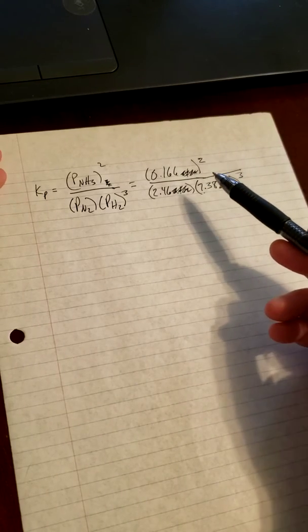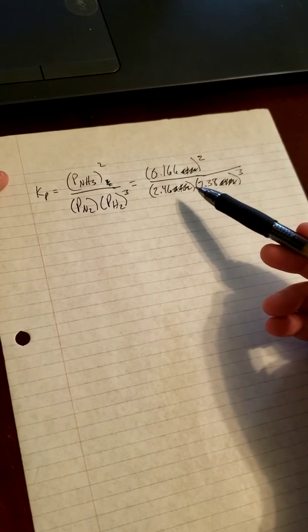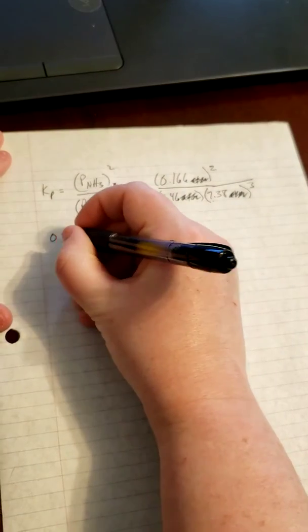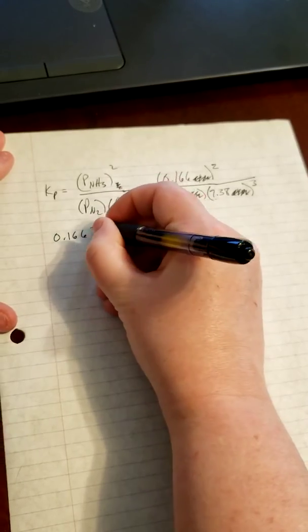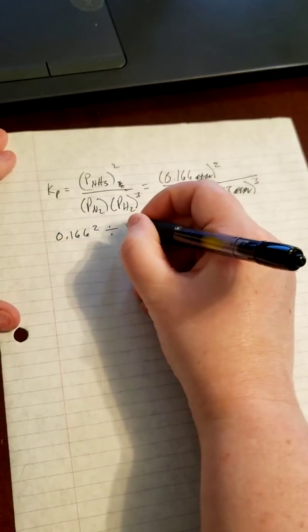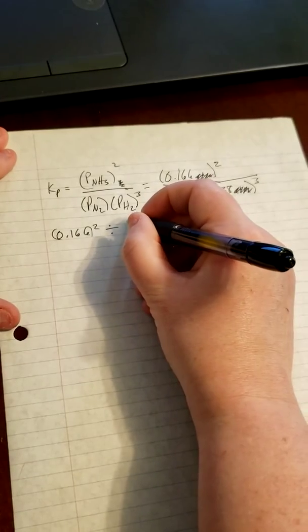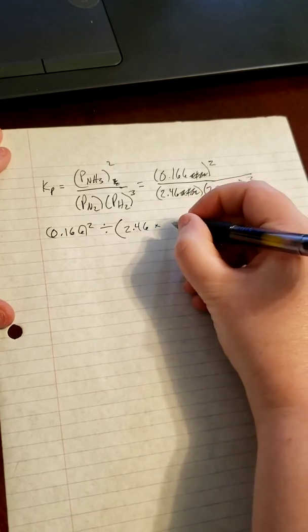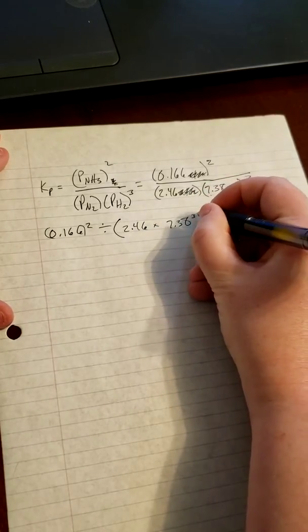So we have 0.166 squared divided by 2.46 divided by 7.38 cubed. The biggest mistake people make here is they put this in their calculator wrong. So let me show you 2 different ways that you could do this and still get the right answer. You could put this in as 0.166 squared divided by, and then put all of this in parentheses, 2.46 times 7.38 cubed.